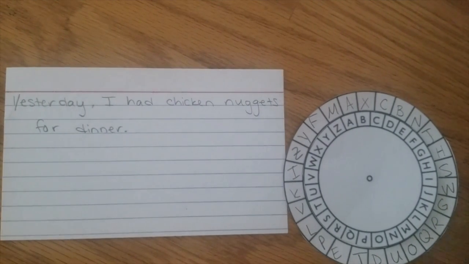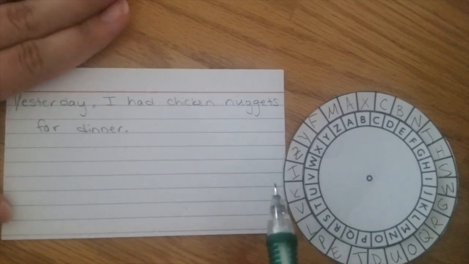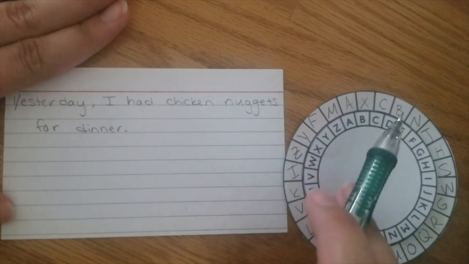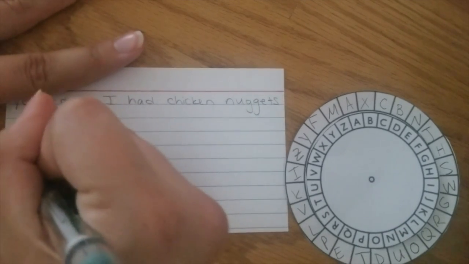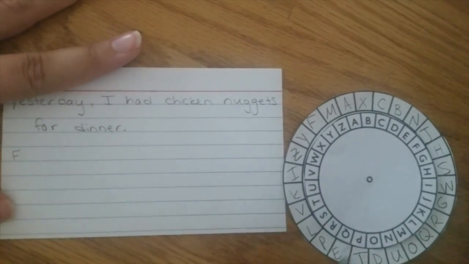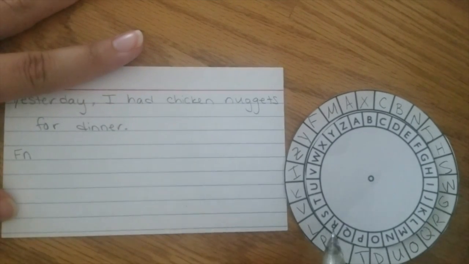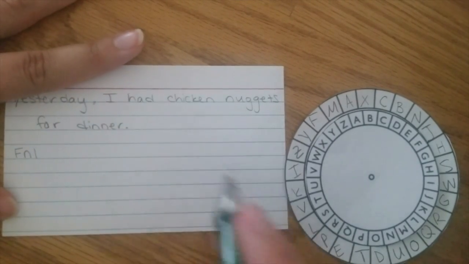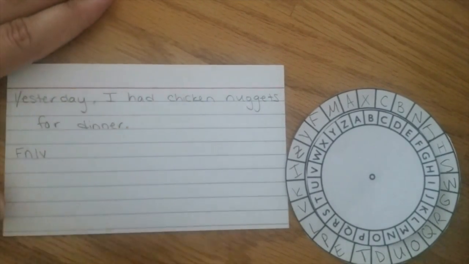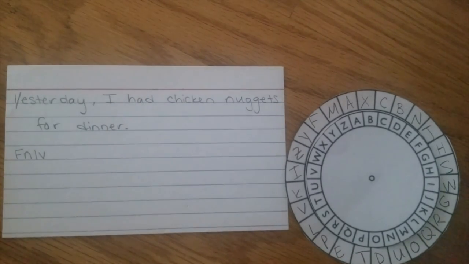Now let's say you want to encrypt this message. Yesterday, I had chicken nuggets for dinner. So, we come over to our wheel, and we can see that Y goes to F. F. E goes to N. N. S goes to L. And T goes to V. Now, continue this until your new secret message is complete.